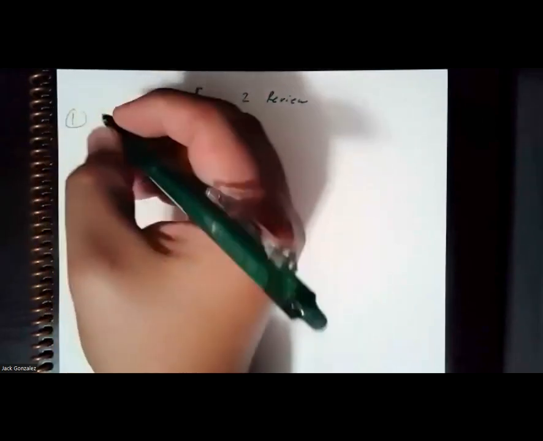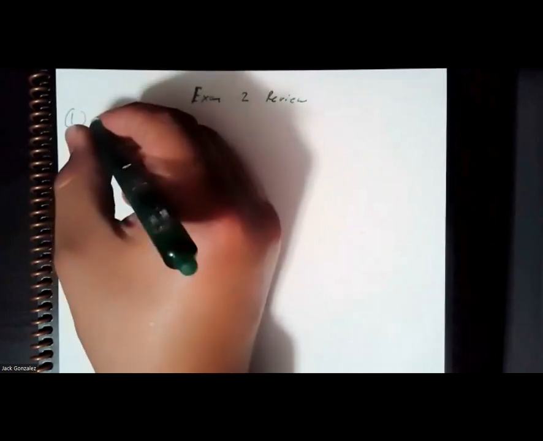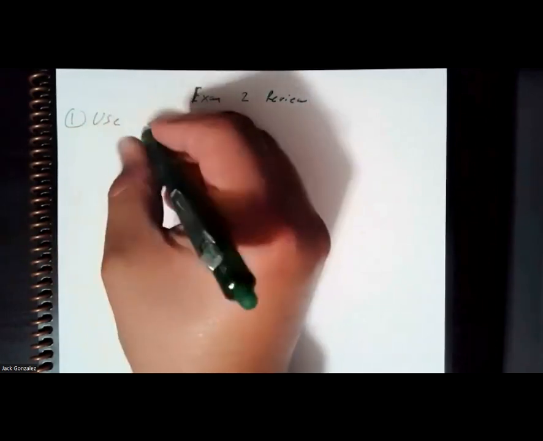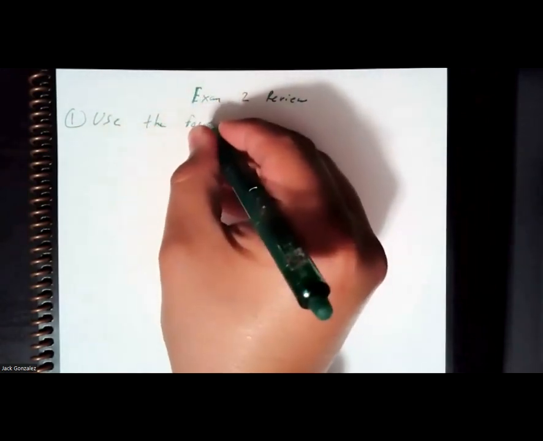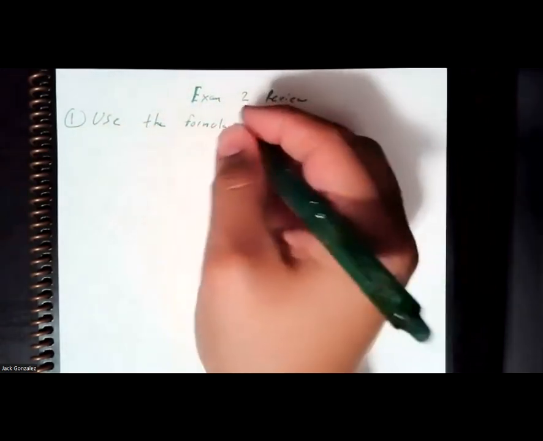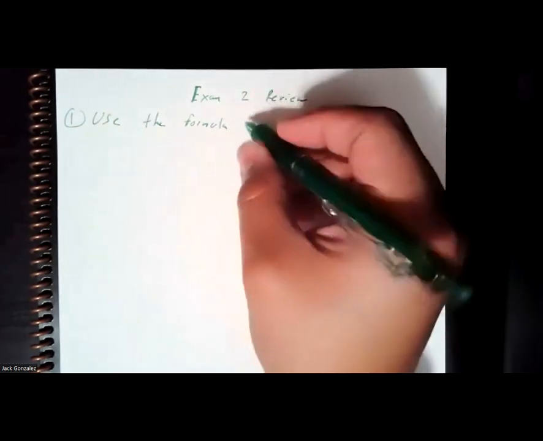Number one was the problem I was talking about. You're gonna have one of these. It says use the formula. This is the only time that the test is gonna require the limit rule for derivatives.